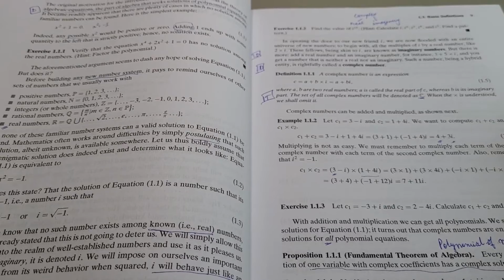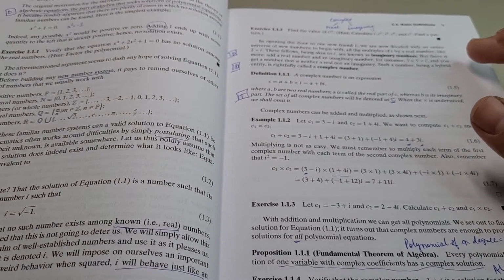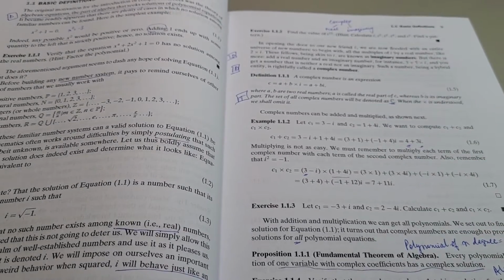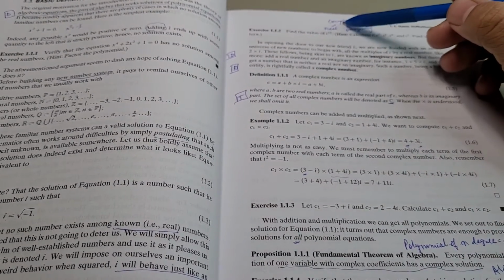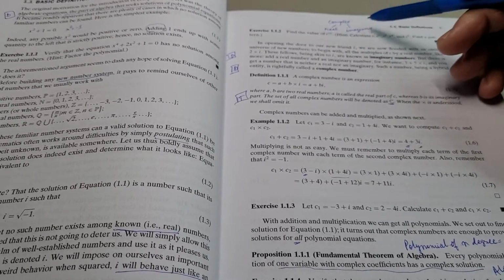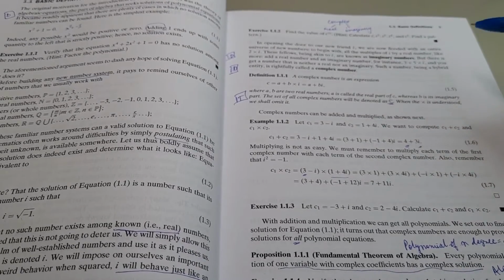All right, so the next paragraph just covers what a complex number is, and we have already covered that. A complex number consists of a real number and an imaginary number. You might remember the imaginary number from last time.